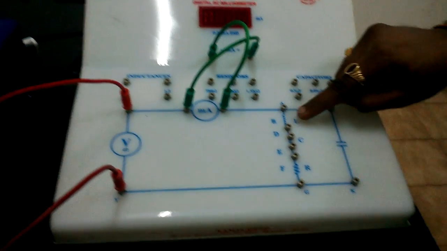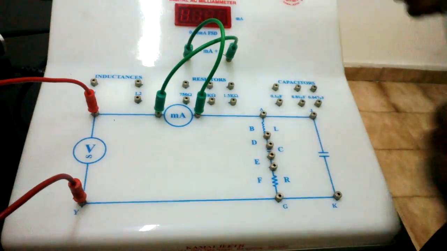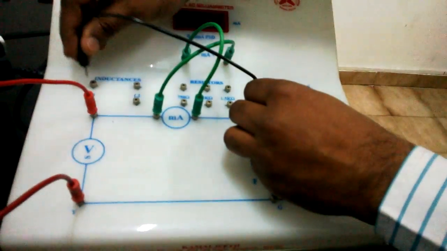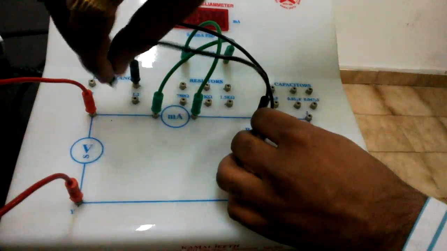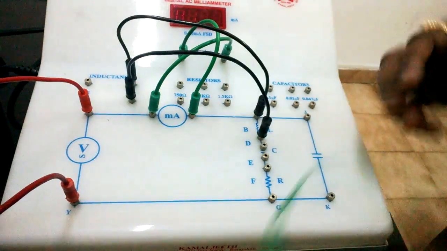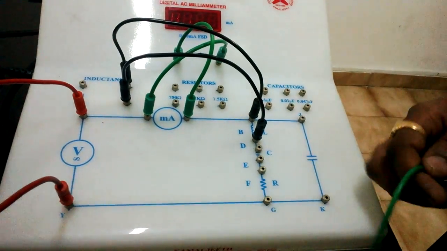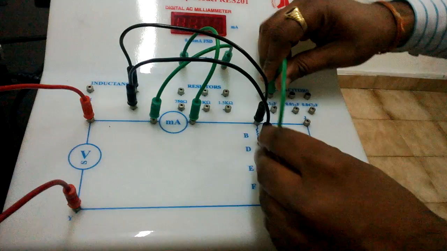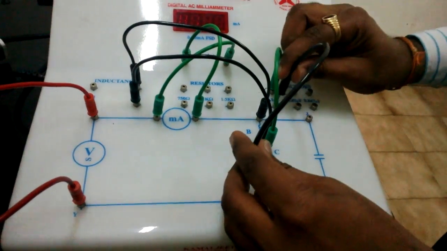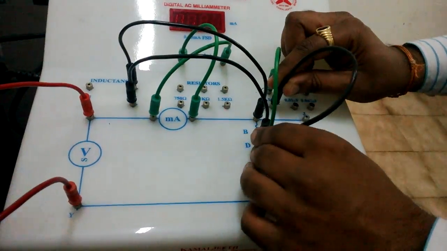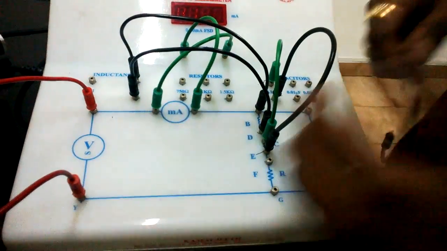Next, here there's an inductor symbol. Here there are inductors. Connect the inductors. Next, the capacitor, and here there is a capacitor. Next there is a resistor, and here there are resistors.